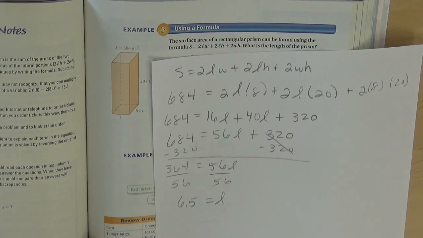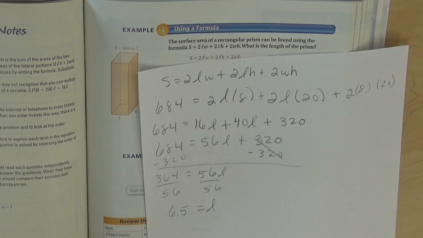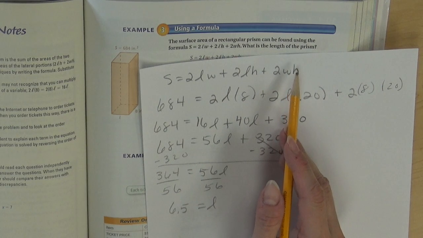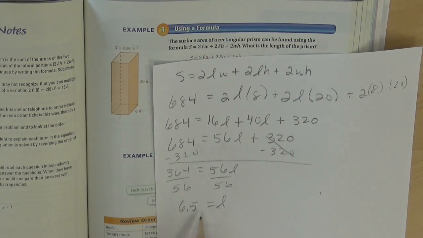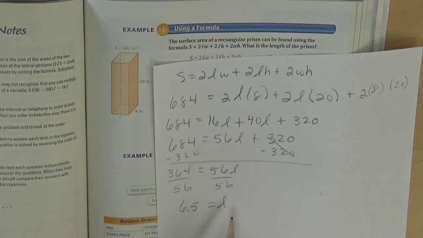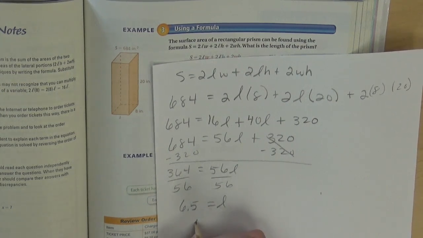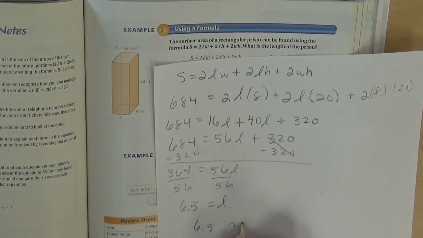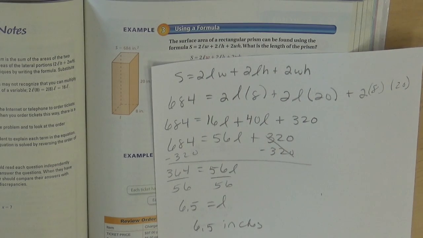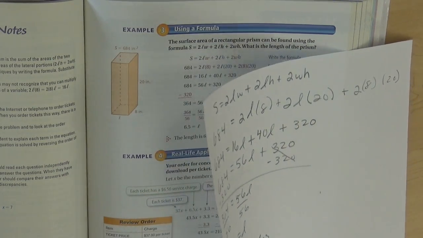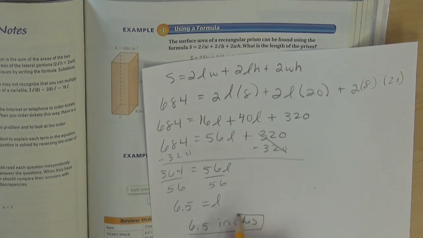Okay. Have I answered the question? They wanted to know what is the length of the prism, and I solved for L. I got 6.5, and then my units were inches, so I've got 6.5 inches. And that's it.